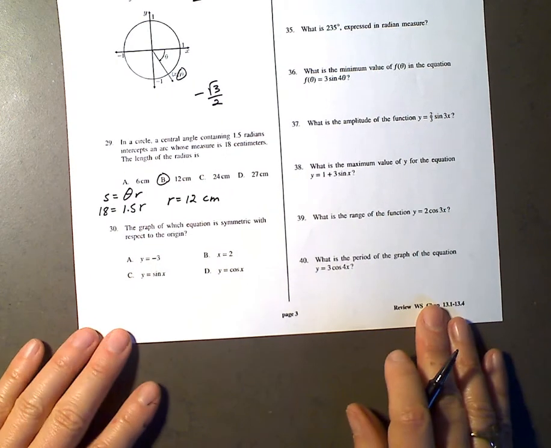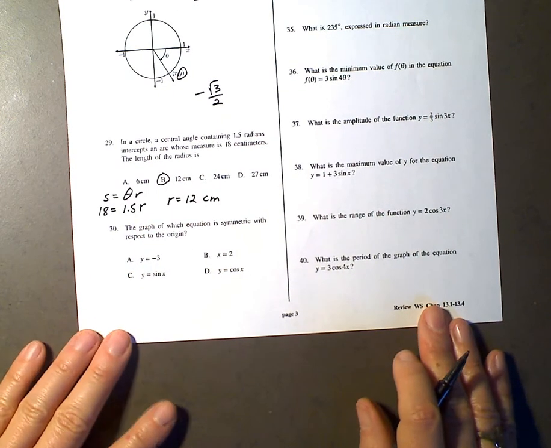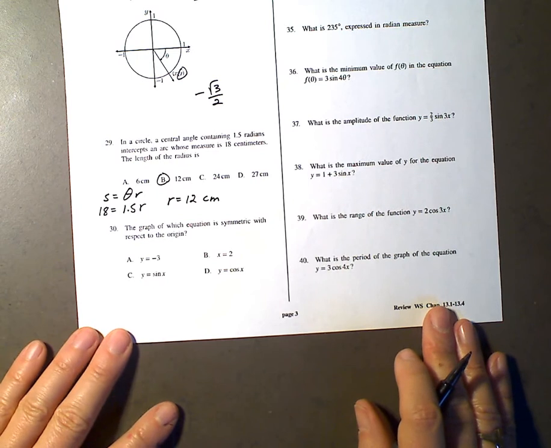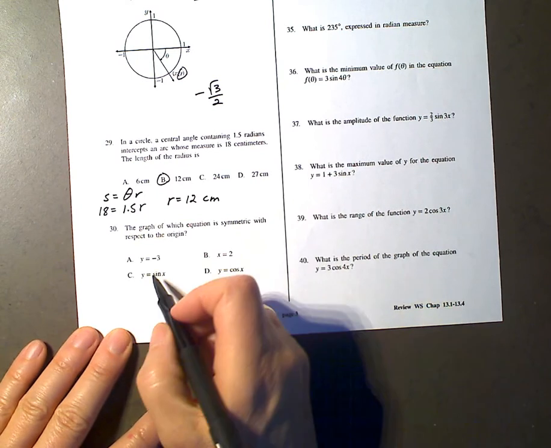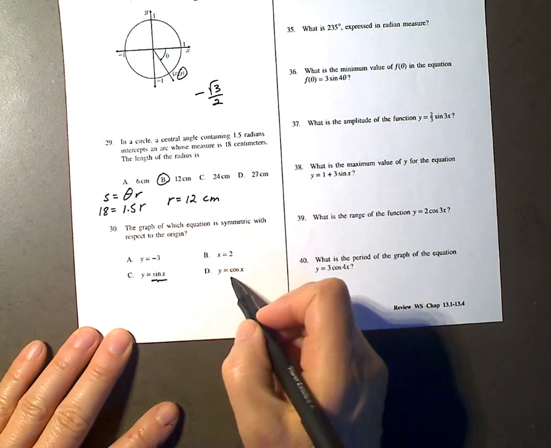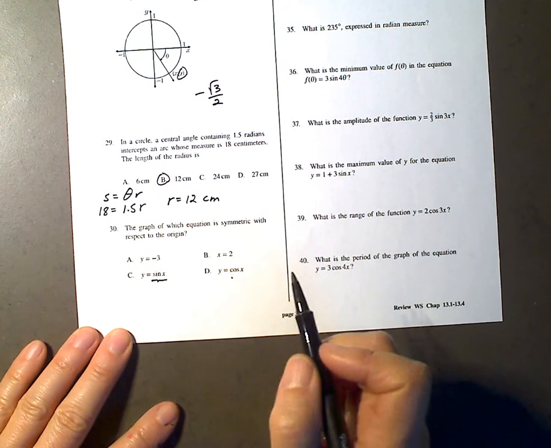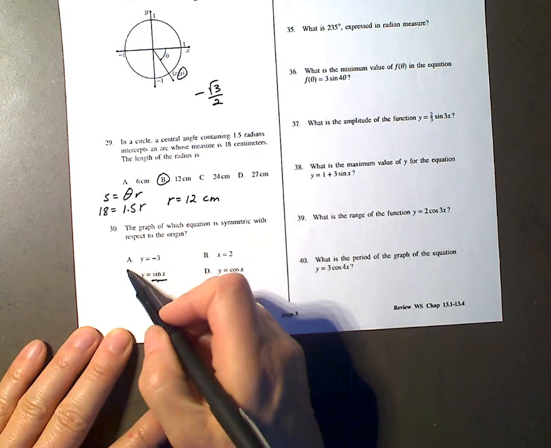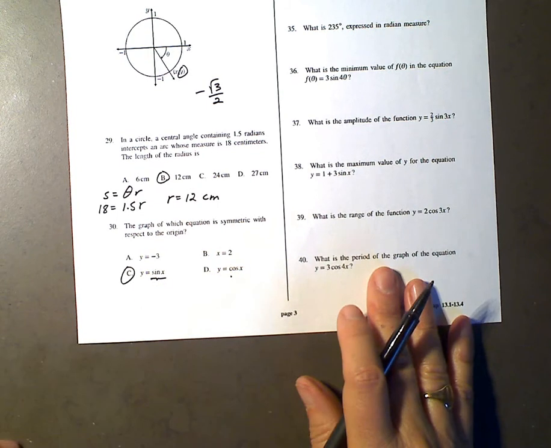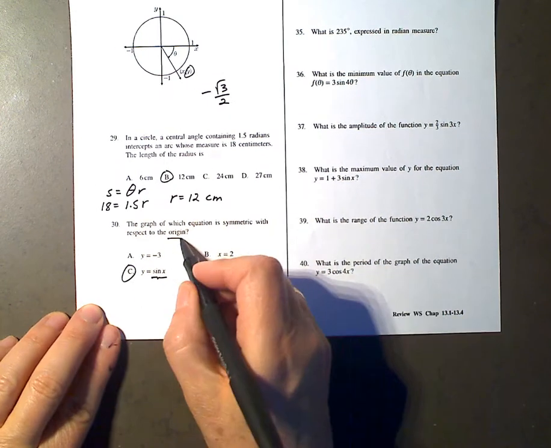Number 30, which graph is symmetric with respect to the origin? Well, sine of x is the graph that has origin symmetry. Cosine of x is an even function, it has y-axis symmetry. So sine of x has origin symmetry as an odd function.